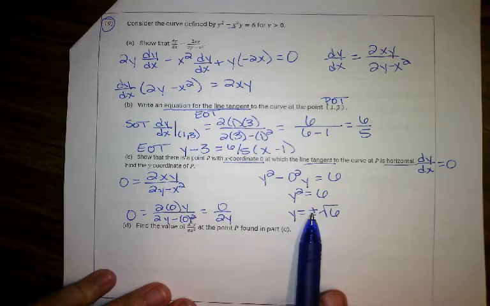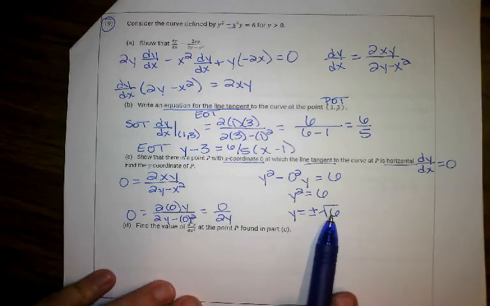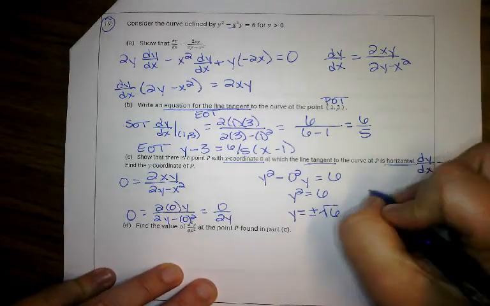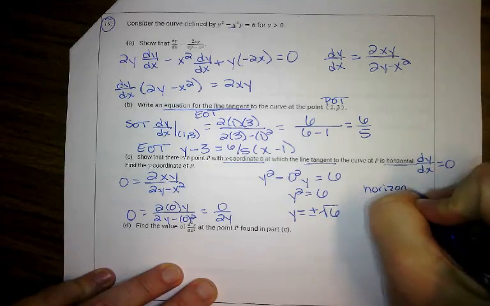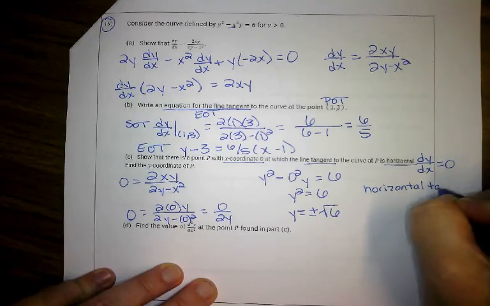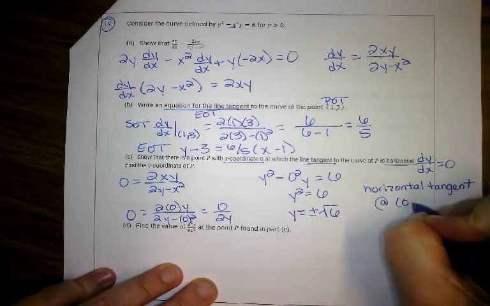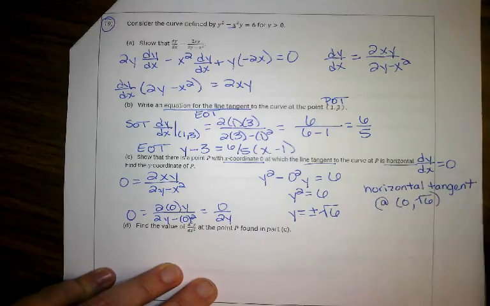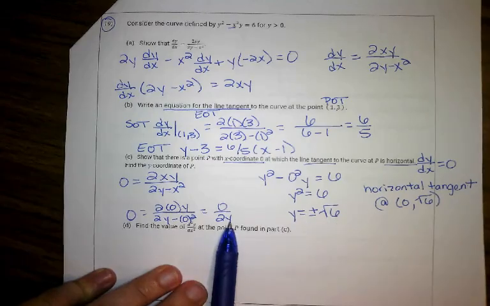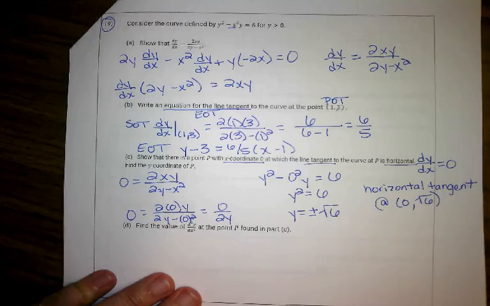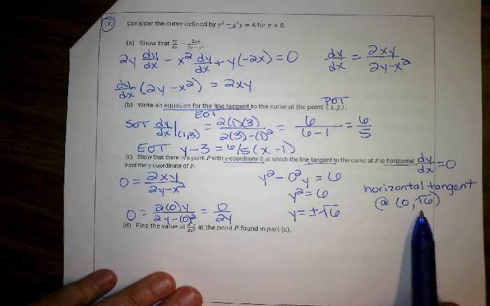So we have a horizontal tangent at (0, root 6). Also keep in mind we could have put the root 6 right here and we would get 0 over root 6. It would give us a 0 slope, so that checks out. And we plugged it into our equation to prove that that point does exist on the curve.